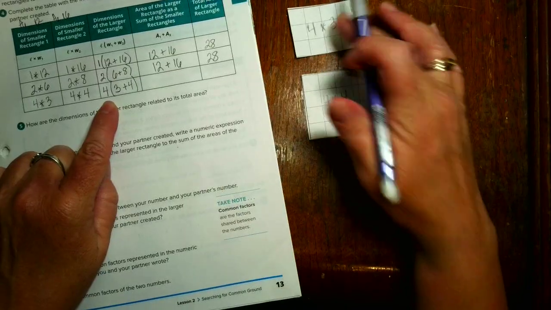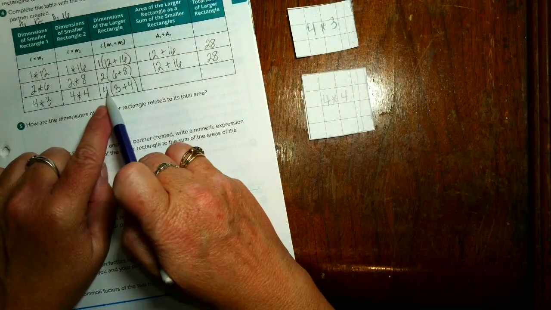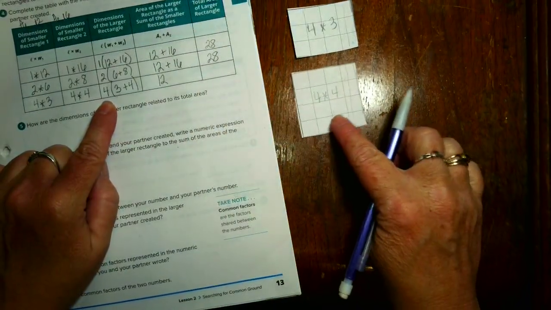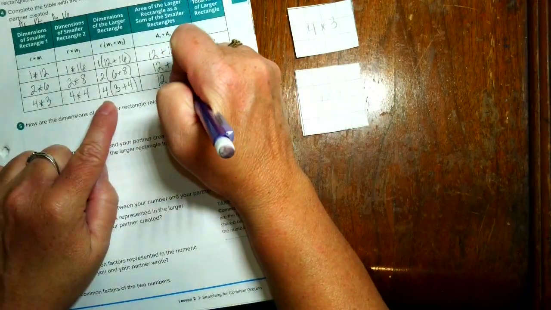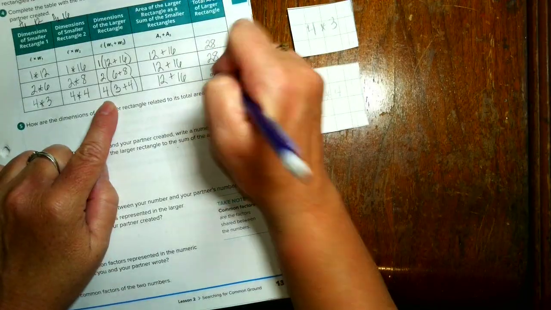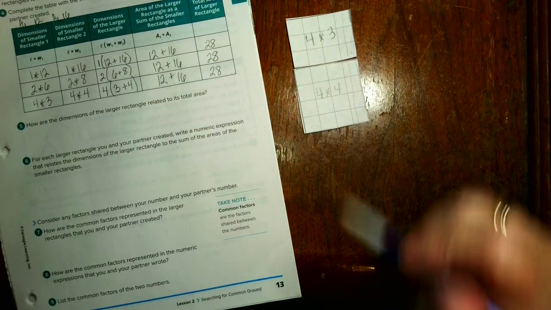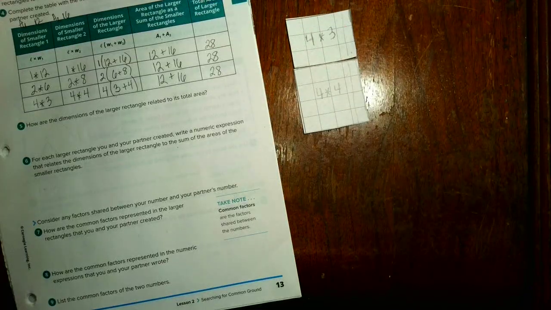So what is the area of this smaller one? 4 by 3, or 4 distributed here to this 3. 4 times 3 is 12. What's the area of this one? 4 times 4 is 16. So the area of the entire great big rectangle now is 28. Additionally, if you would just count these squares, you would get 28 squares in there.